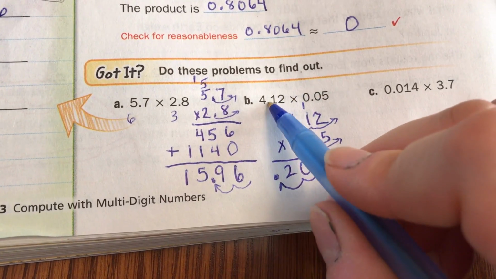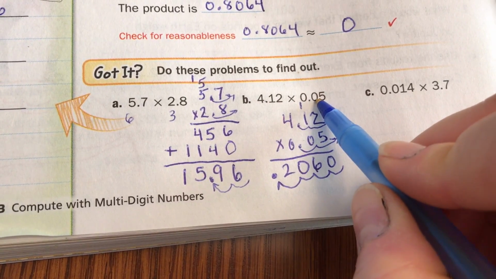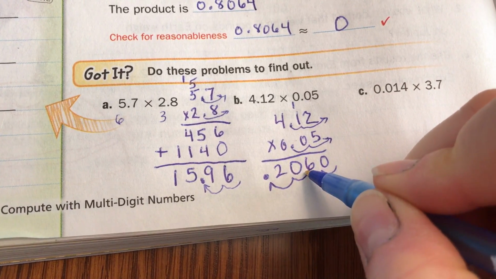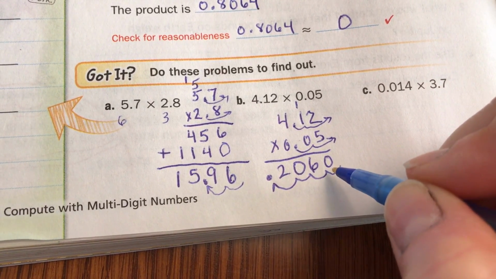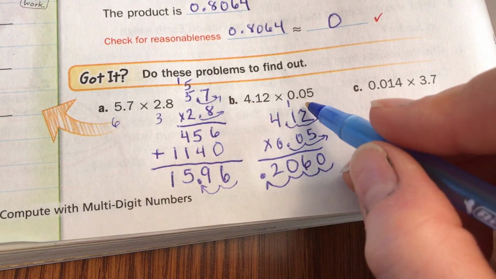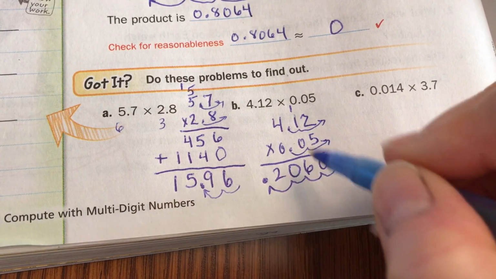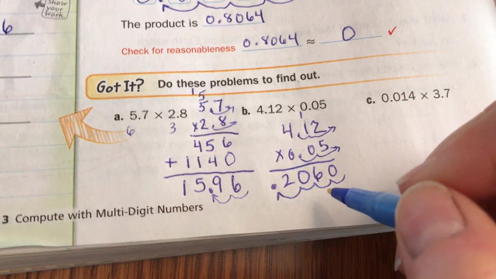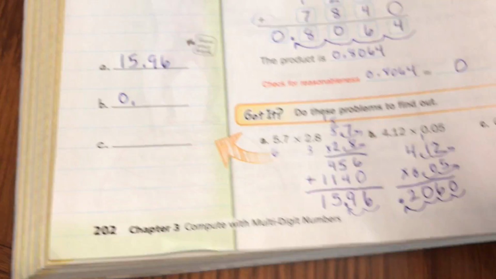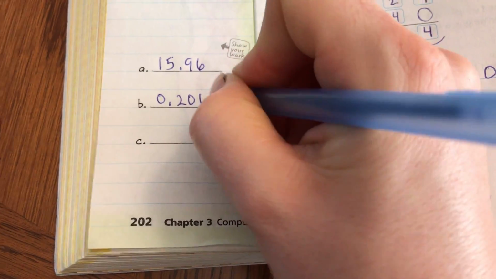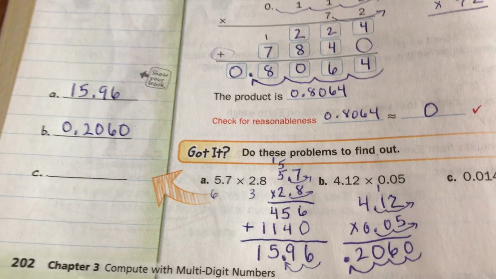Think about that. This is kind of like 4 times 0. So our answer should be real close to 0. If we would have just brought the decimal down, it would have been 20 and 60 hundredths. 4 times 0 is nowhere near 20. So that's why you can't just bring the decimal down in these problems. So 2,060 10,000ths. Wow, that's quite a mouthful.